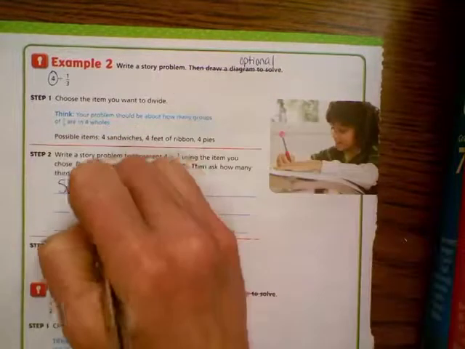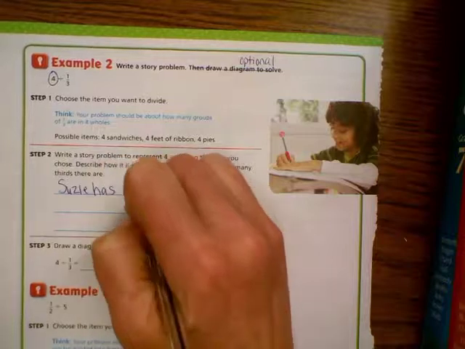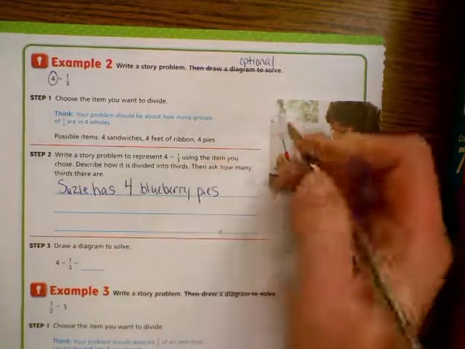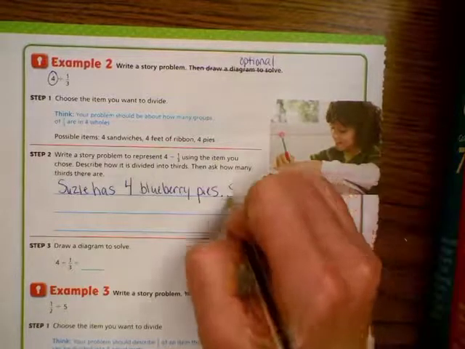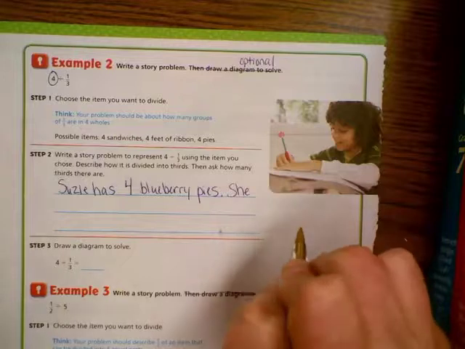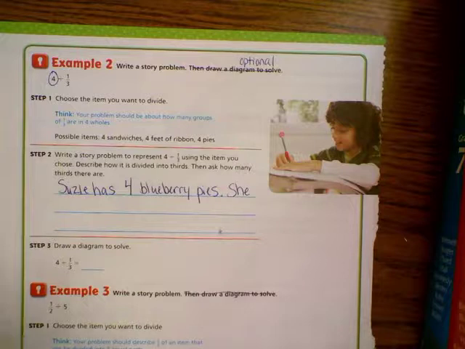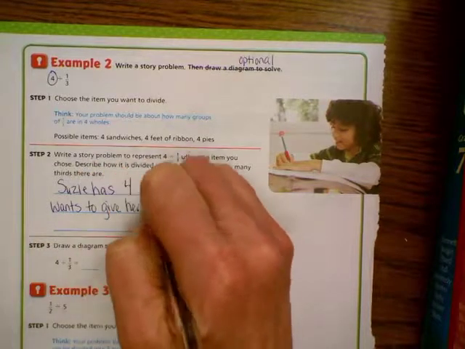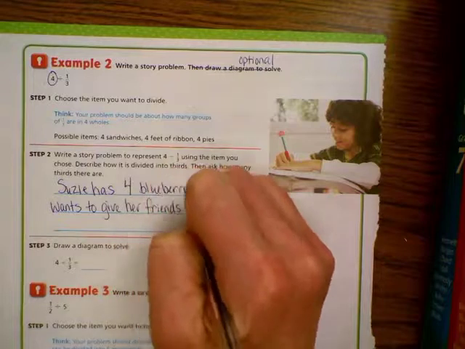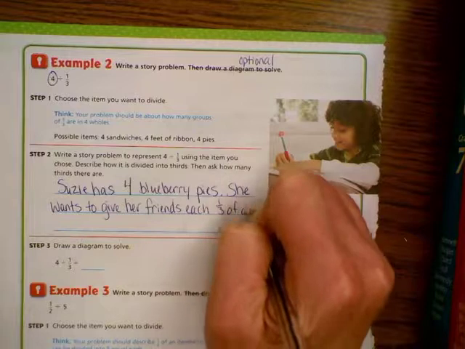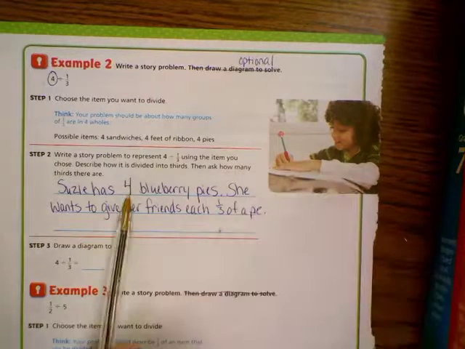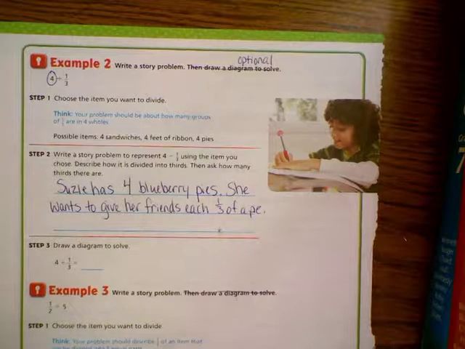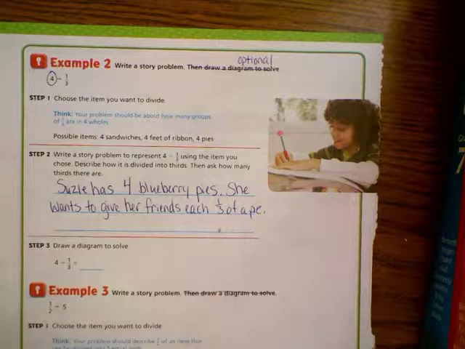So we're going to say Susie has 4 blueberry pies. She wants to give each of her friends a 1/3 piece, a 1/3 of a pie. Okay, so we have our 4, that would be our dividend. We're cutting each of the pies up into thirds. The question we need to ask then is how many friends will get 1/3 of a piece of pie?